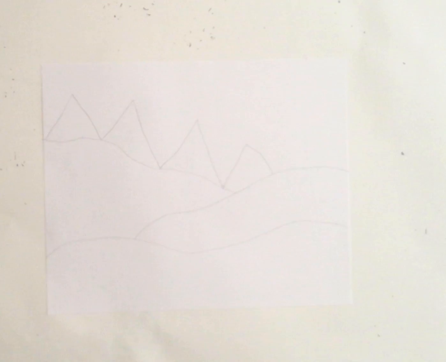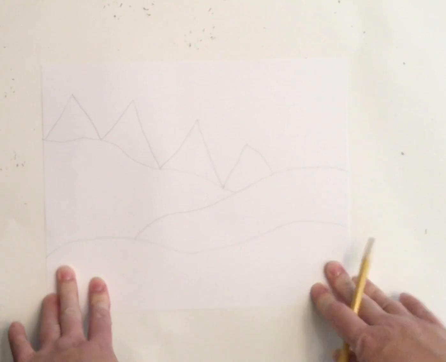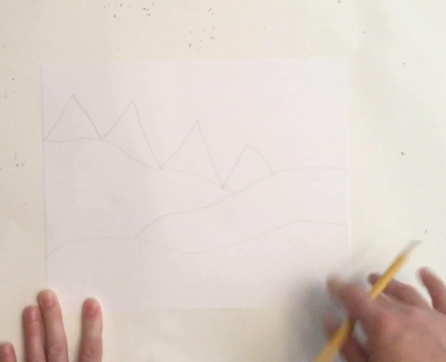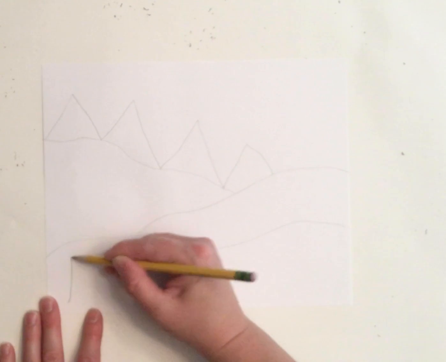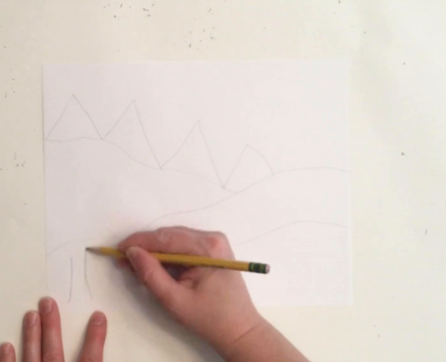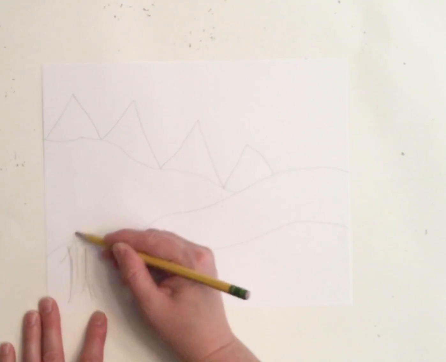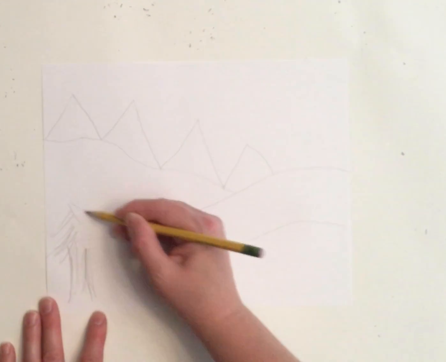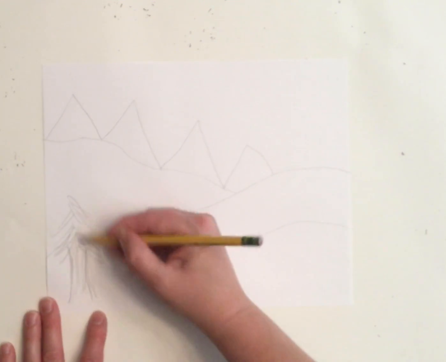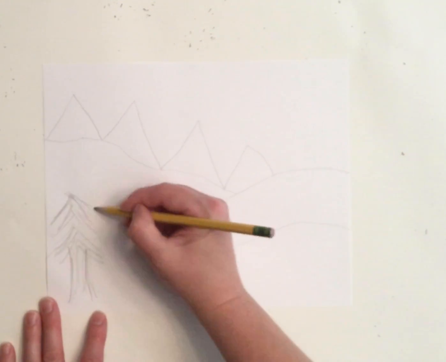Like I said, in the foreground, things are the biggest, so I'm going to draw a tree. Just a basic, simple tree. It's large, and it has a lot of height to it.